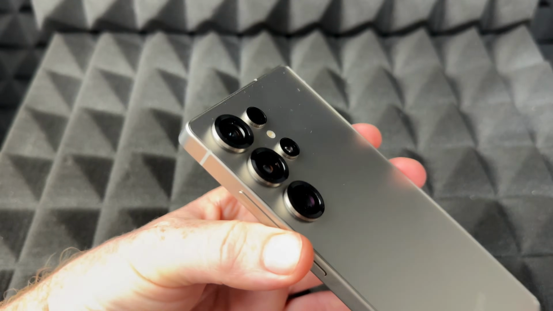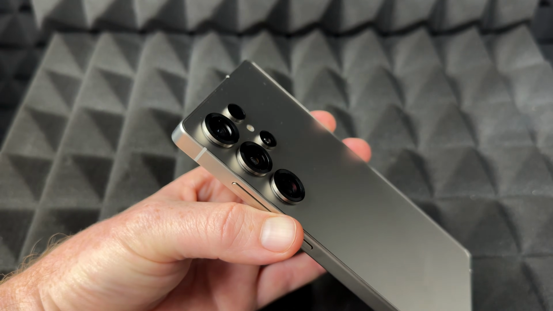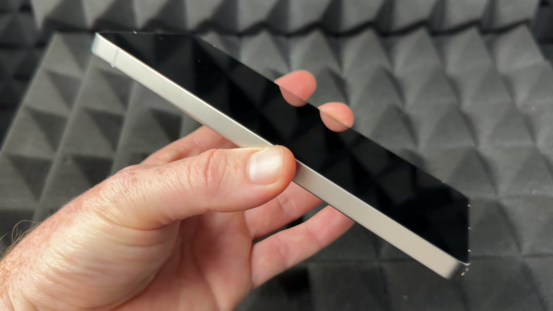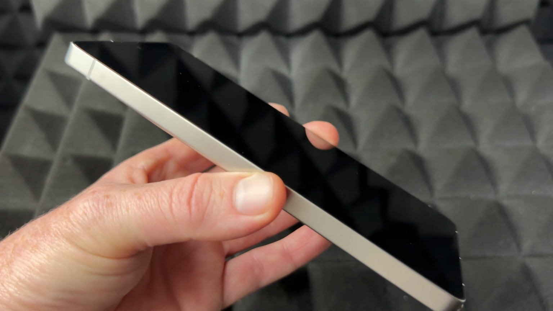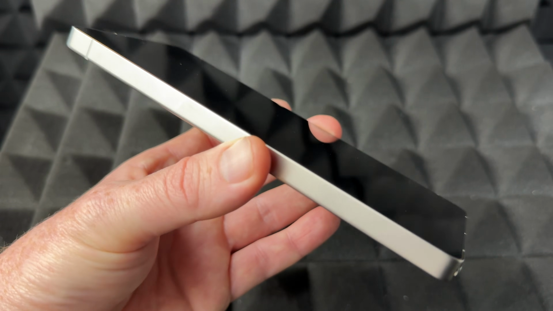Your cameras are on the back, obviously. So there we go, your lenses. Be careful with those. I would strongly suggest putting a screen protector before we do this. Now, I don't have mine just yet, which I regret. But we're gonna try to be very careful.